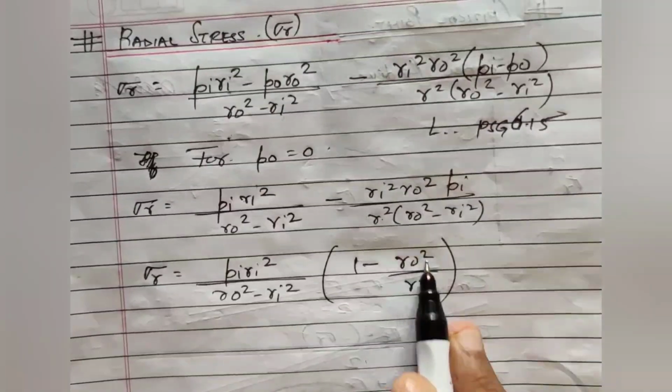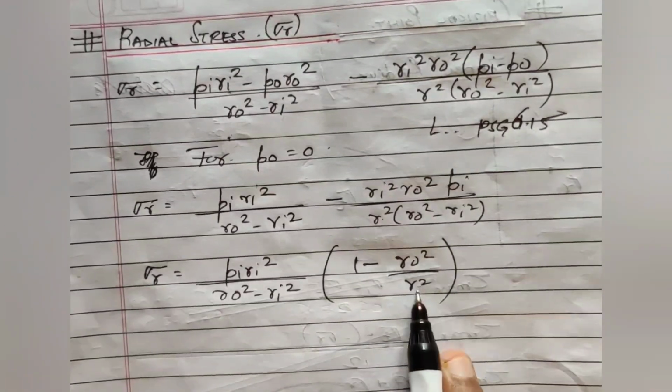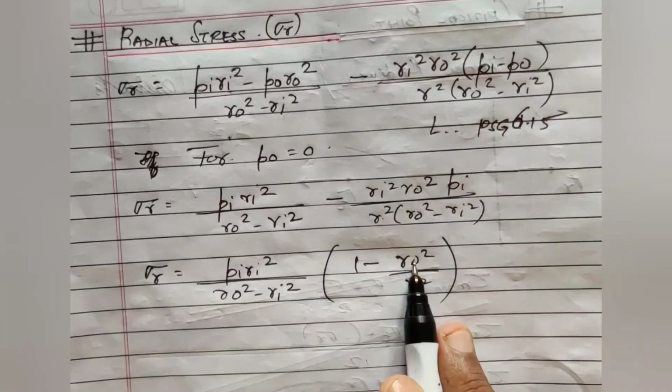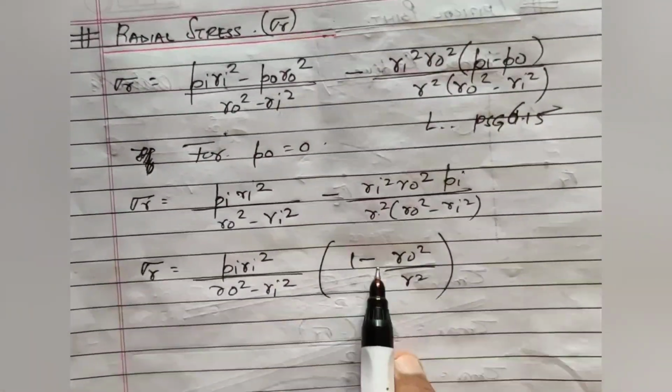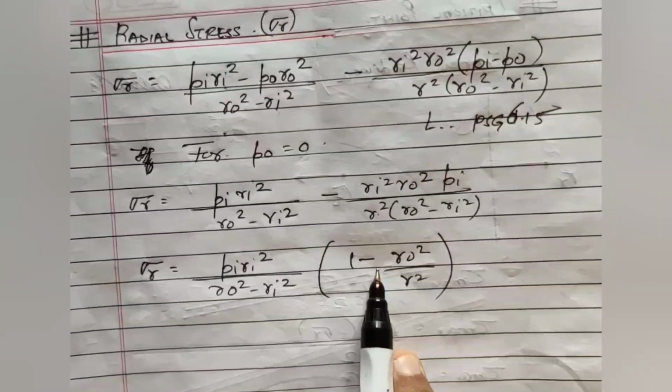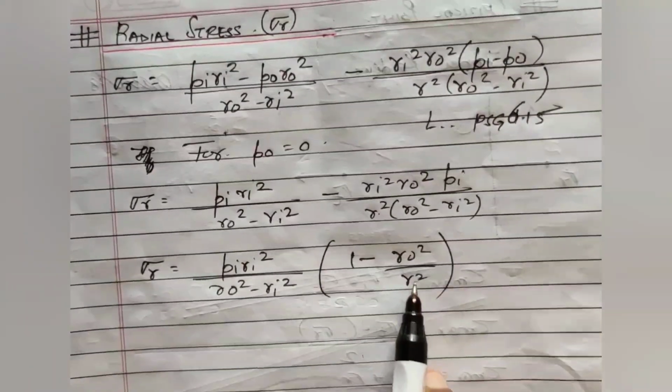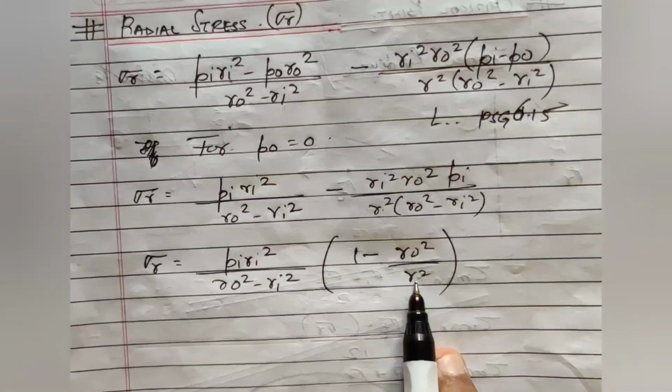Means at the outer radius, when r equals Ro, this ratio will become 1, and this will become 0, 1 minus 1 will be 0. So radial stress will be 0 on the outermost periphery, and it will be maximum on the inner periphery, because here Ri will be least on the inner periphery.